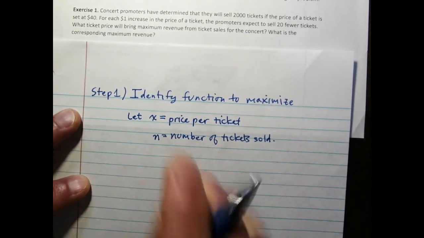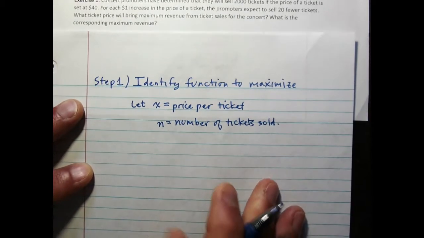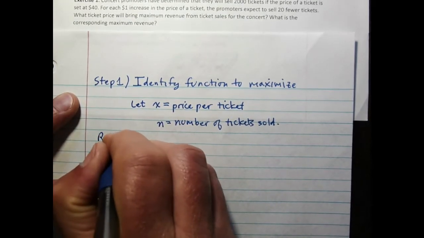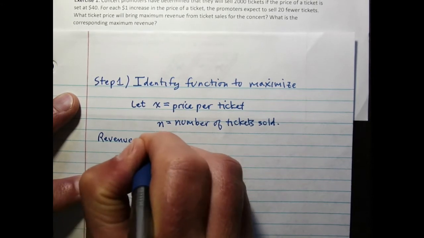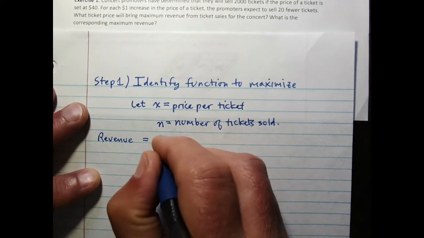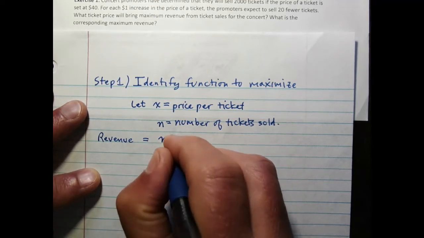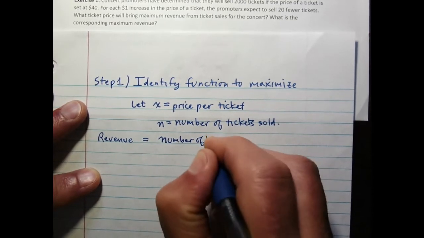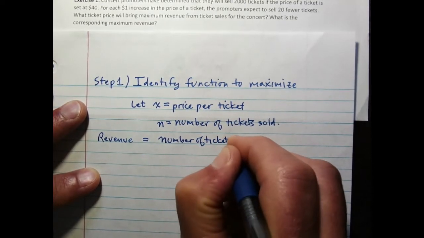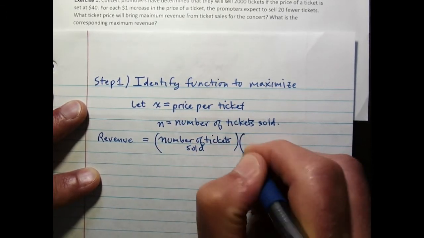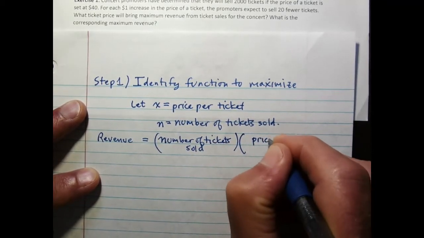So then the amount of money we make, I'm going to call that the revenue, is going to be equal to the number of tickets sold times the price per ticket.